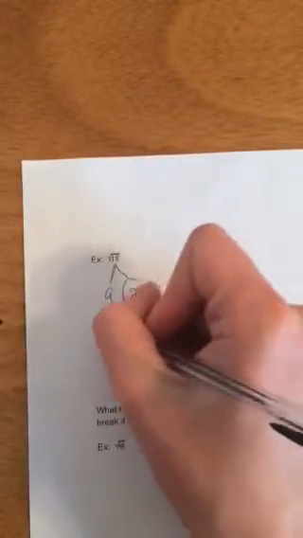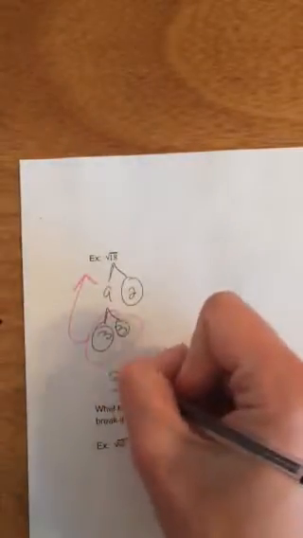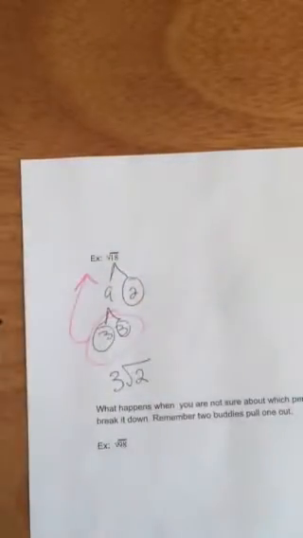2 is prime, so I'm going to circle it. 9 is 3 times 3. I have 2 buddies, and pull one of them out. So on the outside of the radical is a 3, and since the 2 is alone here, I have to leave it inside the radical.